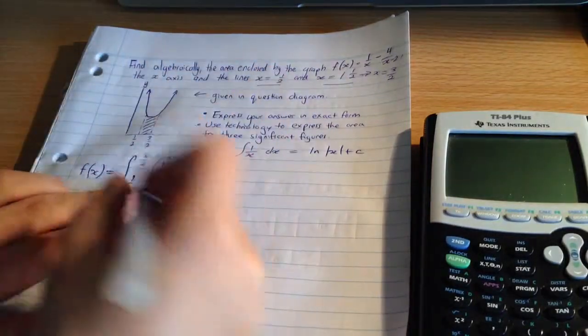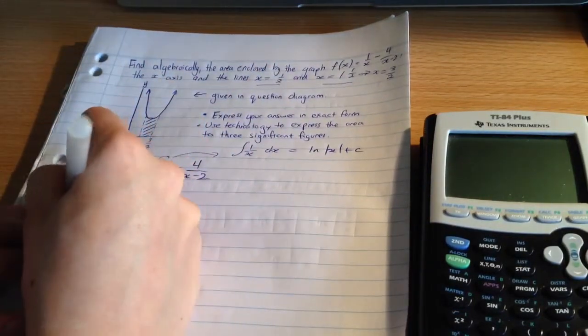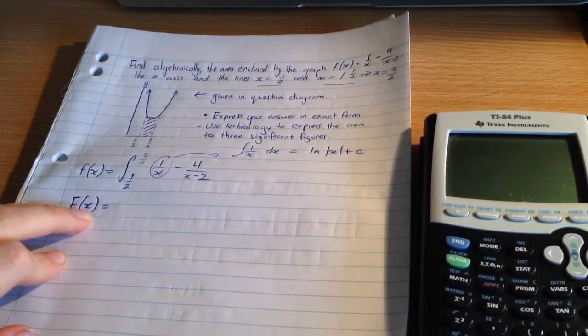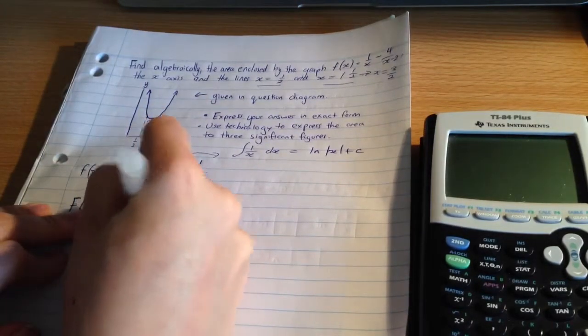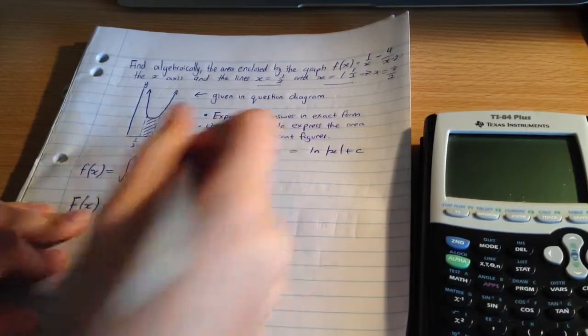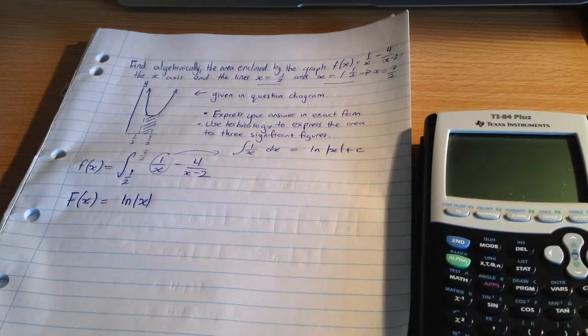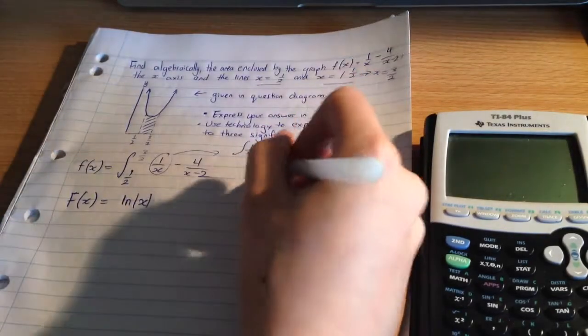So we can go ahead and integrate the first part of that. So our capital F of x, which is the antiderivative, is going to be ln x. And then we need to integrate the second term here. What you could do is use a common ln rule, because this does turn out to be an ln-based answer as the integral. But if you didn't know that that was going to happen, you could always use u substitution. So I'm going to go ahead and show you how to use u substitution here.